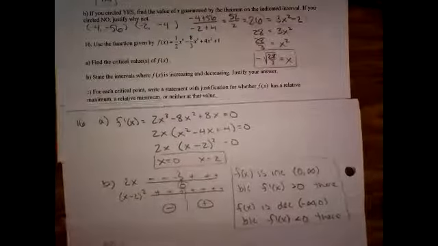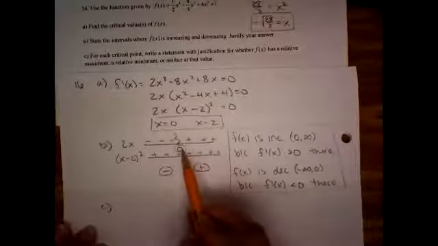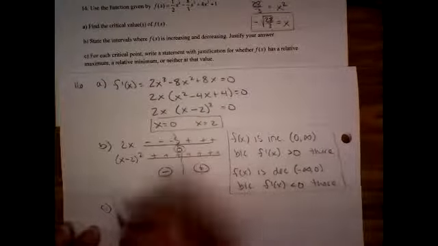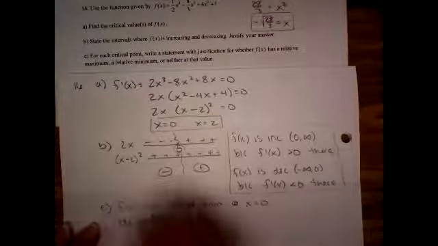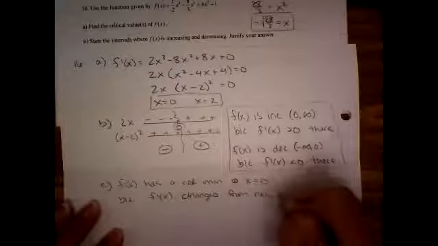All right, C, for each critical point, so for 0 and 2, you have to write 2 sentences here. State whether we have a relative maximum, minimum, or neither. So at 0, derivative changes from negative to positive. So f of x has a relative minimum at x equals 0 because derivative changes from negative to positive there.